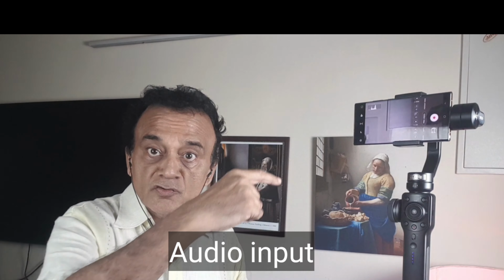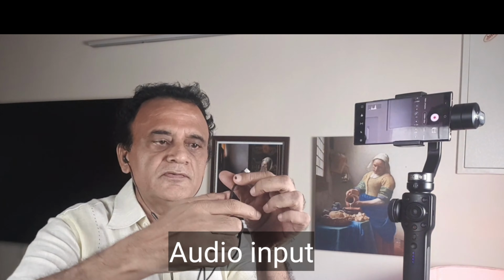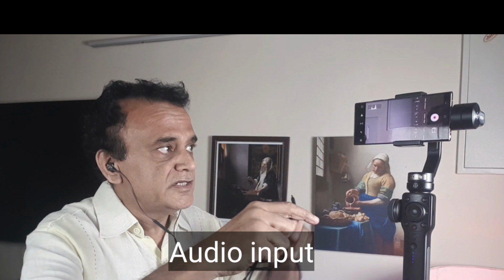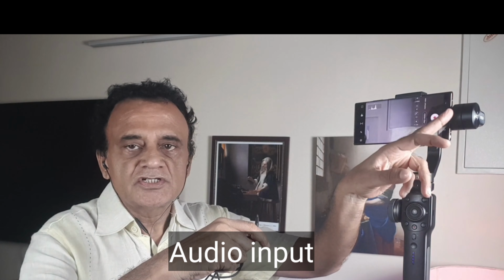When you're recording video and you want to put it out, you want to input good quality sound into it. Now in this arrangement, you can't plug in an external mic, because the back of the phone is flush with the mounting plate of the gimbal, so you can't insert into the phone.